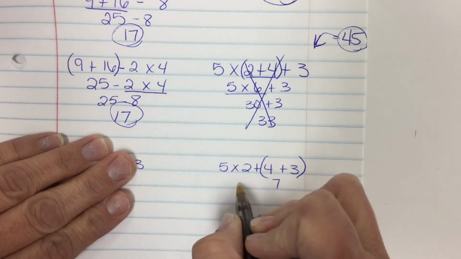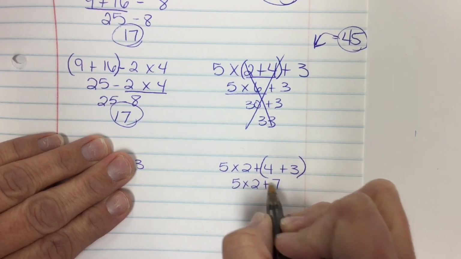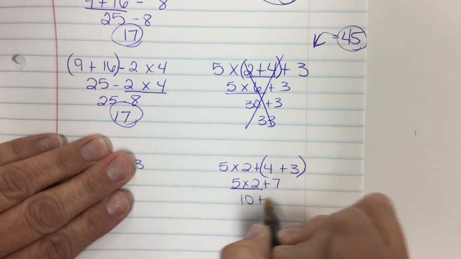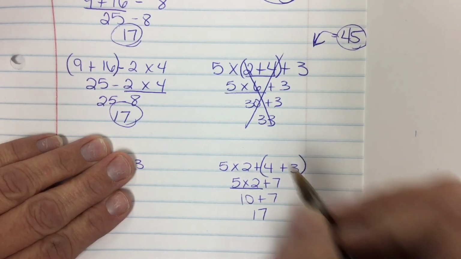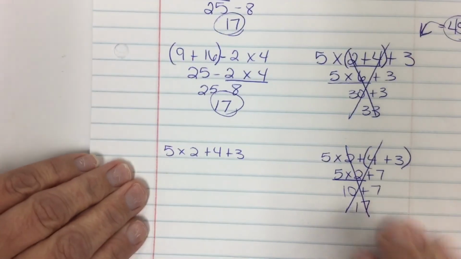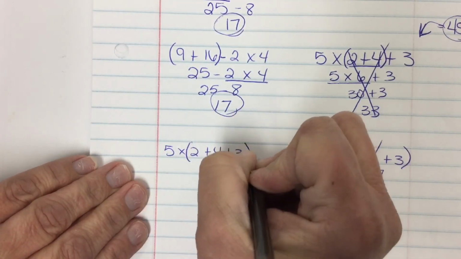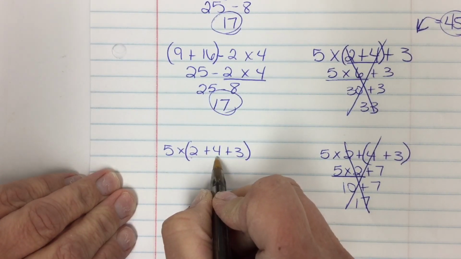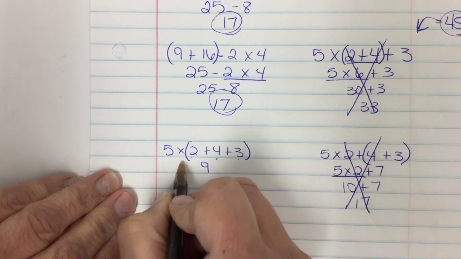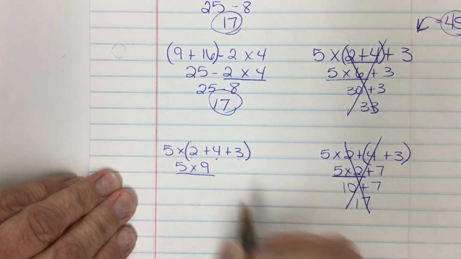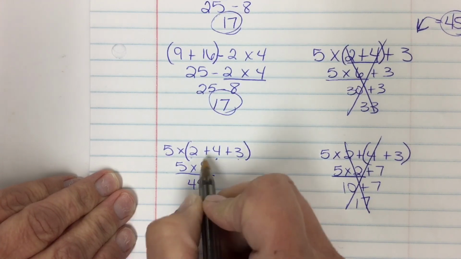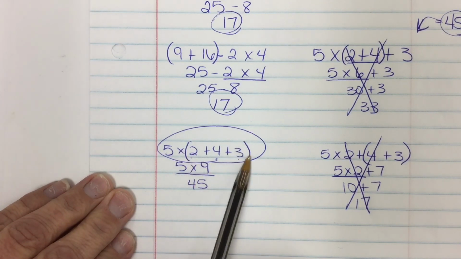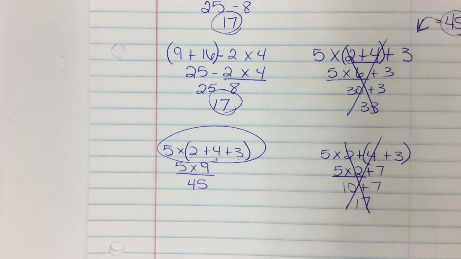So what if I put it around the 4 and the 3? 4 plus 3 is 7. So 5 times 2 plus 7. Then multiplication first. 5 times 2 is 10. Plus 7 is 17. No, that doesn't work. But I can put it around all of those numbers and do all the addition first. 2 plus 4 is 6. Plus 3 is 9. 5 times 9 is 45. So this is the equation that's going to be equal to 45 when I put the parentheses around all three numbers.